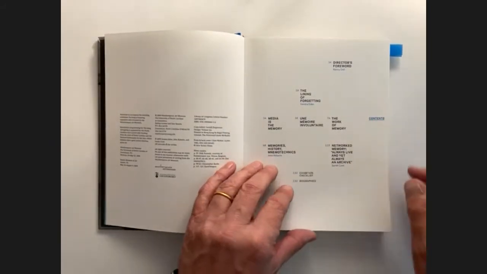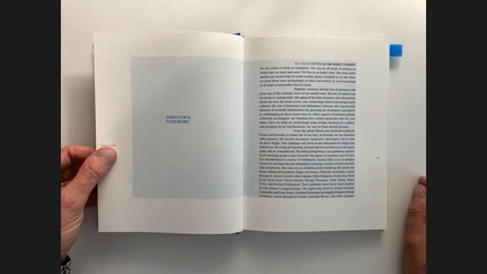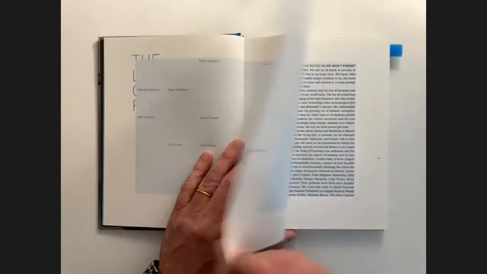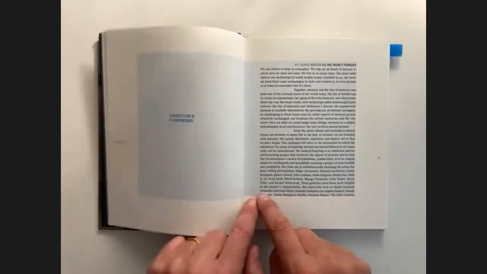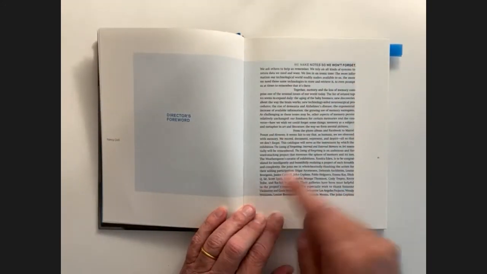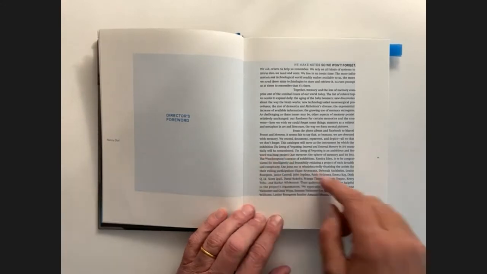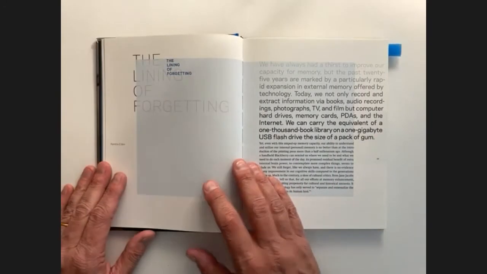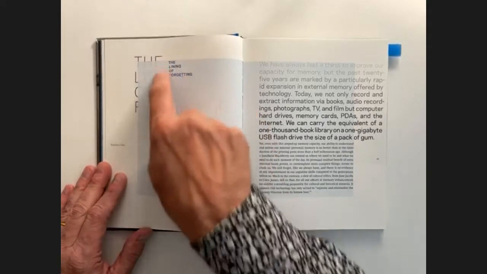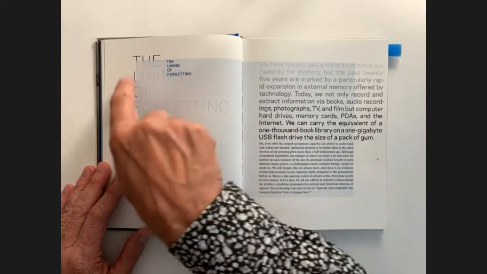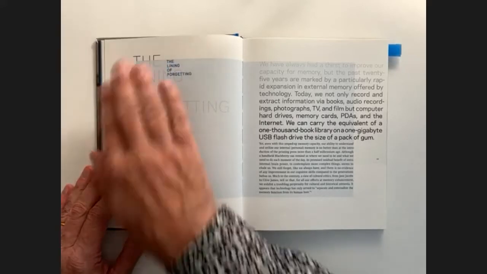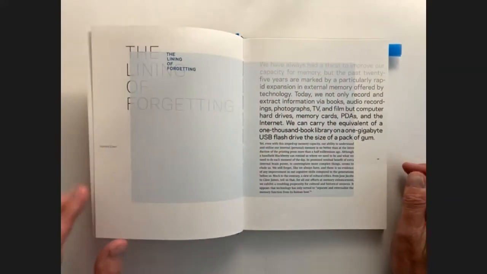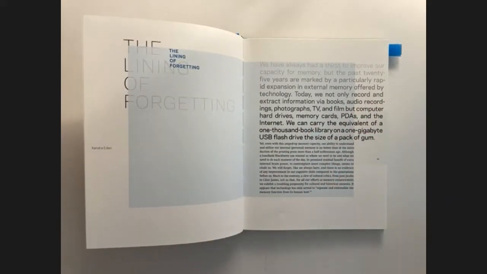Okay, here's the contents page. And then we start. Here's the director's foreword note. These are falling in the same place. This is the beginning of the design system. The text comes to the edges, but there's a space in the middle for the gutter. This ends, and then we start the first essay, The Lining of Forgetting. The title is repeated twice, once here in blue on blue, and then here again where it's black and then pushed back by this blue field. This implies that the field is like translucent or something.